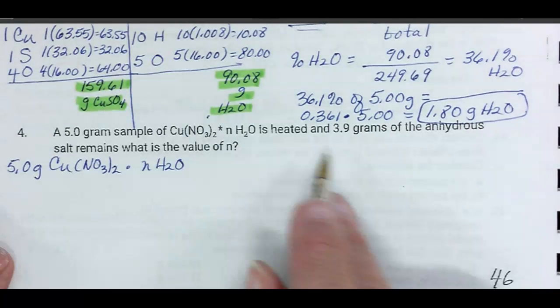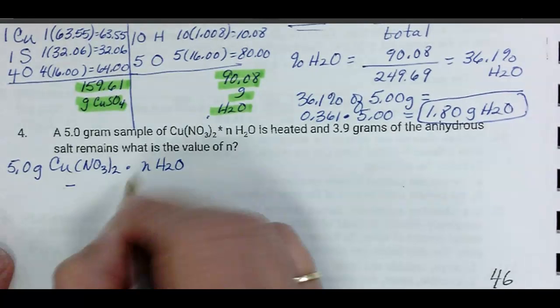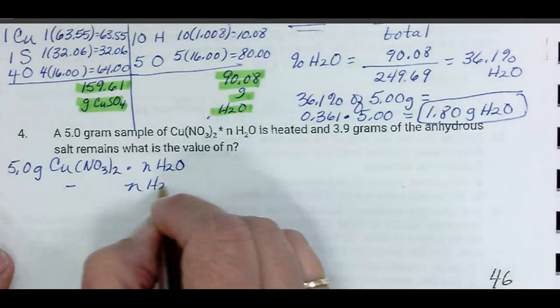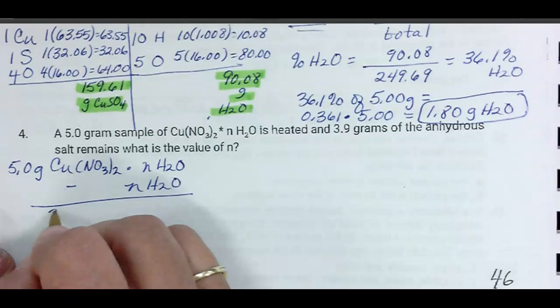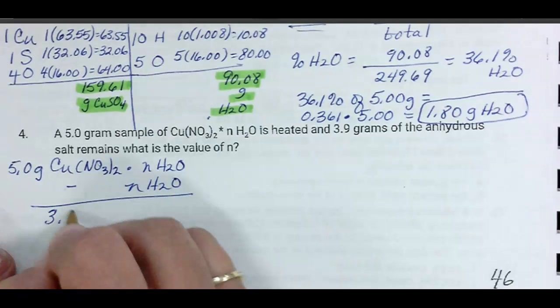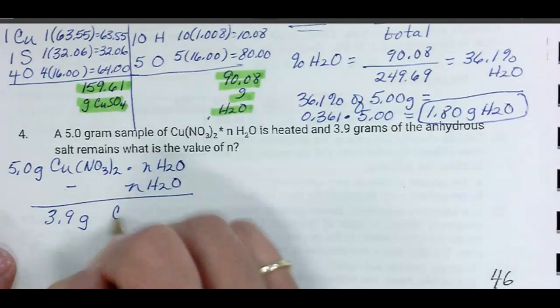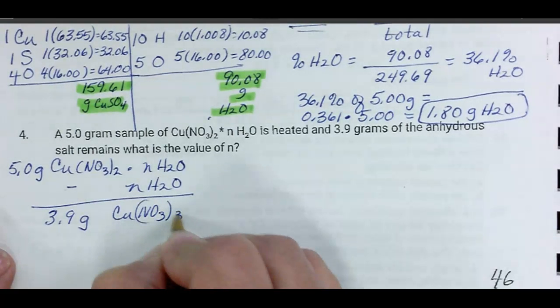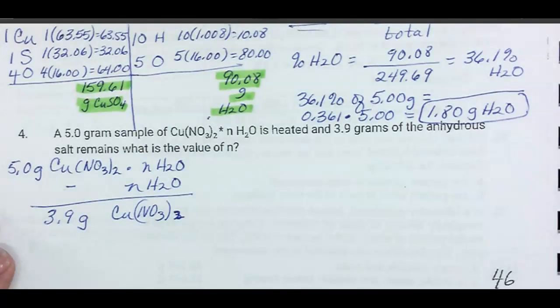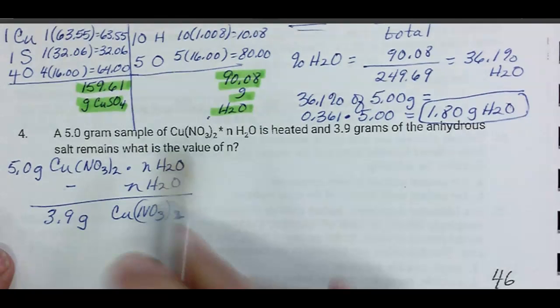We're going to heat it, we're going to lose the water, and you have 3.9 grams of the salt left over. So I'm setting this up just a little bit different than I did before. Again, I want to know the value of N.